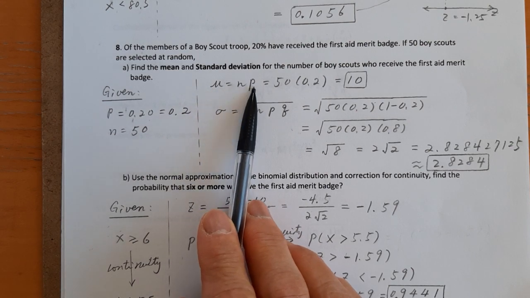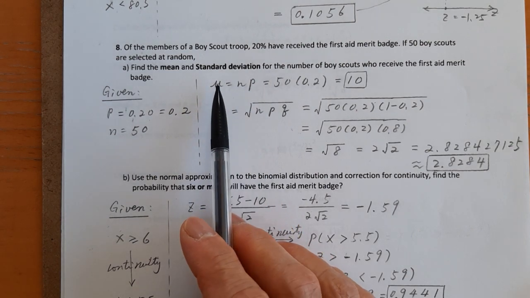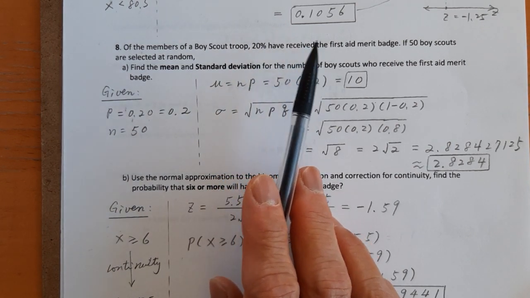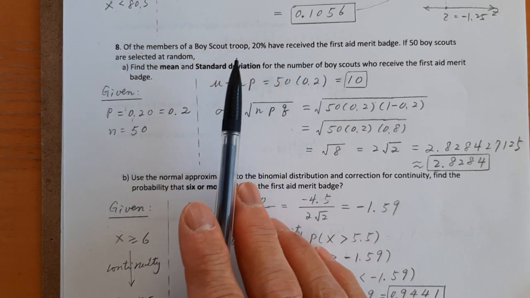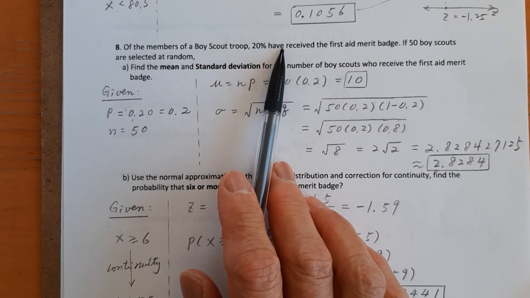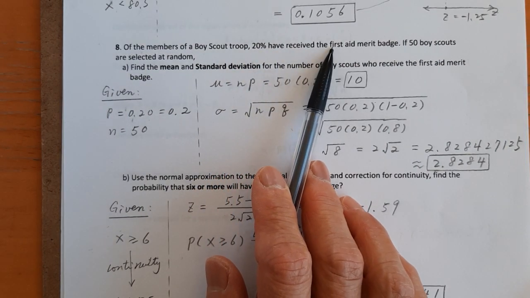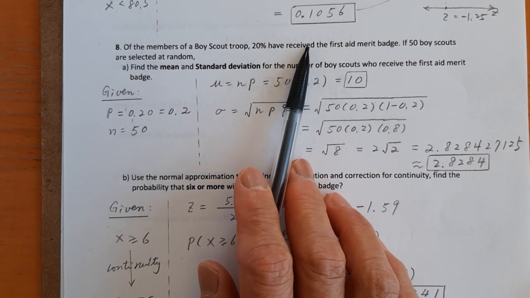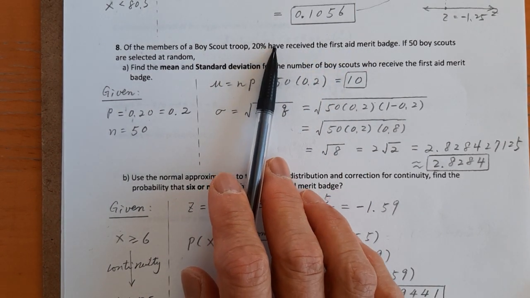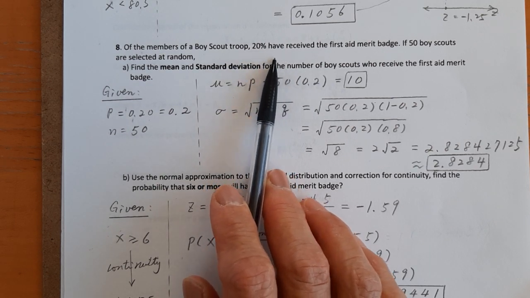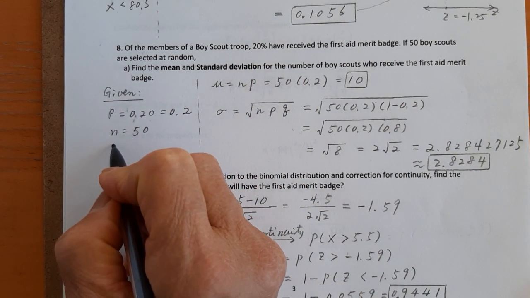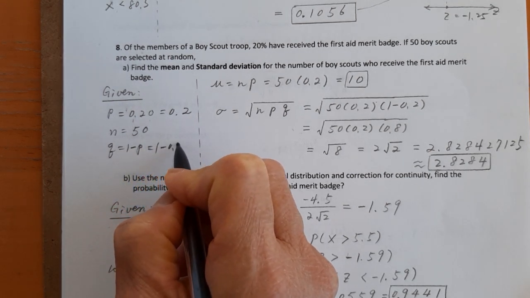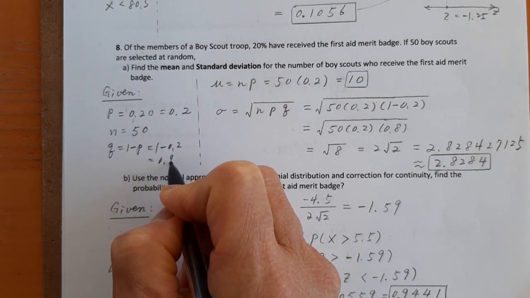Mean is N times P for a binomial distribution. This is a binomial distribution because each trial has 2 outcomes: either received the first aid merit badge or did not receive it. So 20% receive, and 80% do not, which is Q. Q is 1 minus P, which is 1 minus 0.2, which is 0.8.